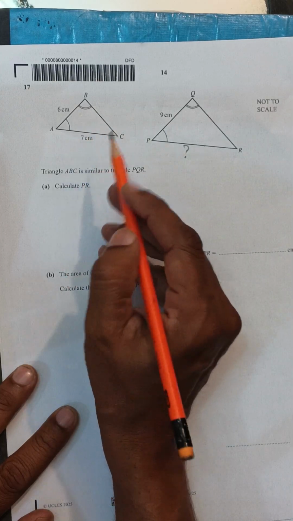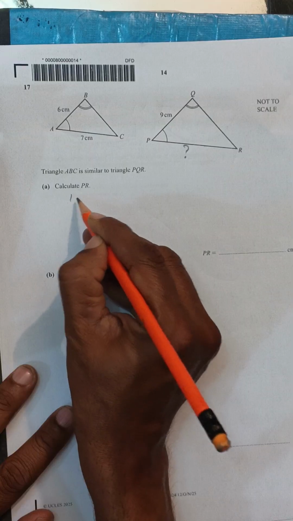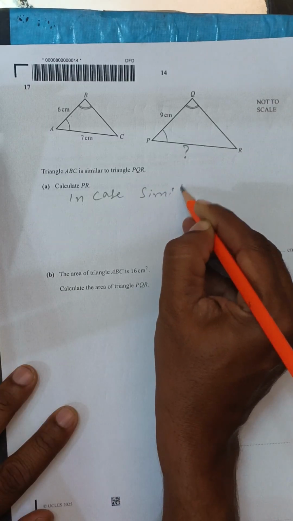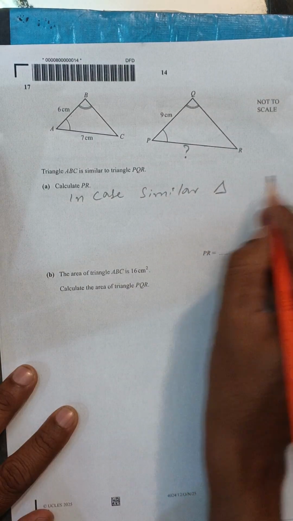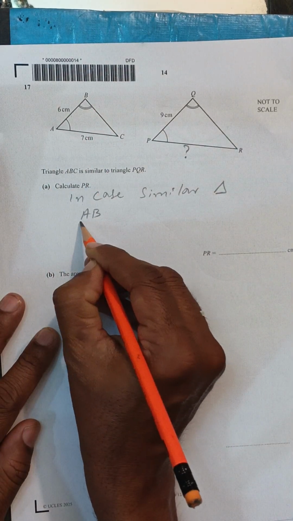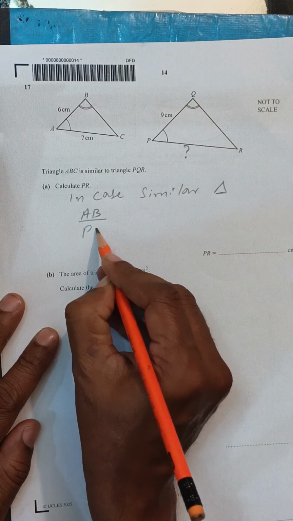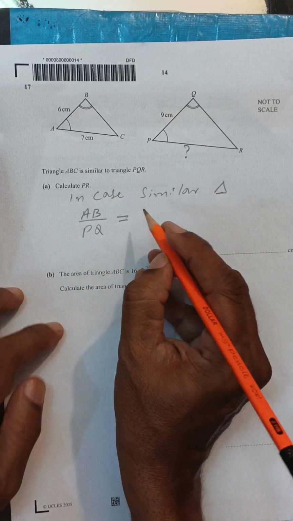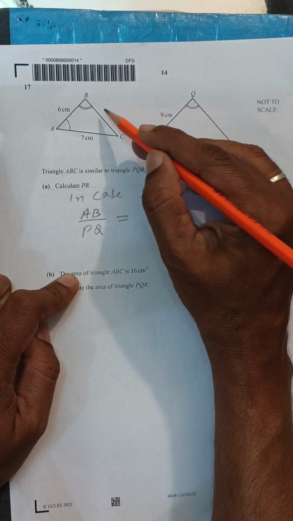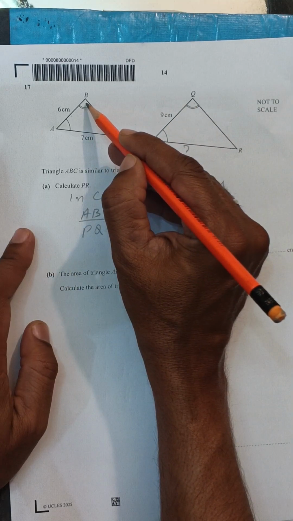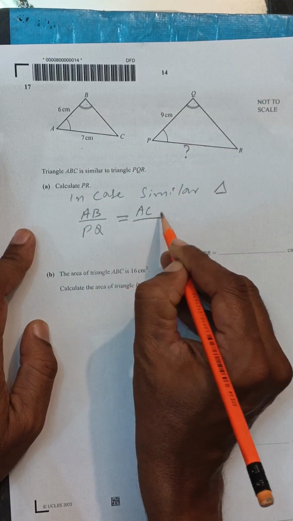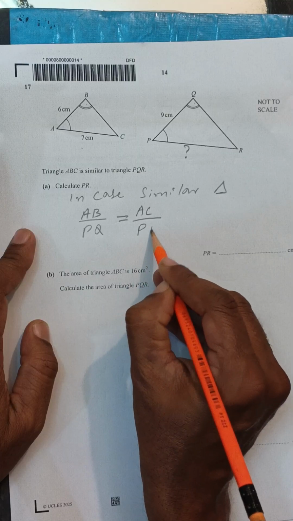First of all, there is the formula for similar triangles. AB upon PQ is equal to, since these angles are similar, the ratio of the lengths will be equal to AC divided by PR.